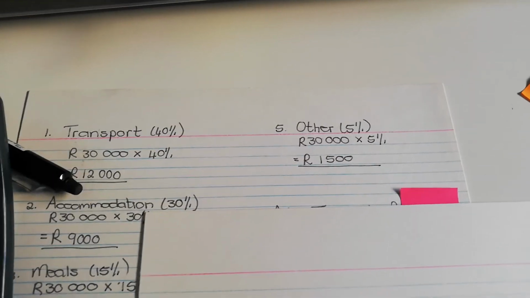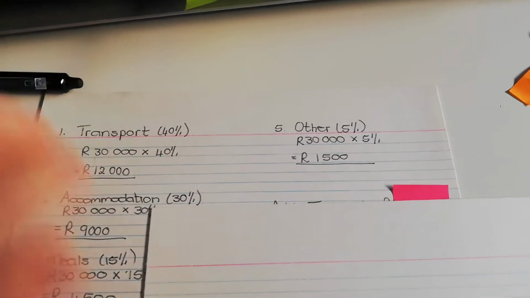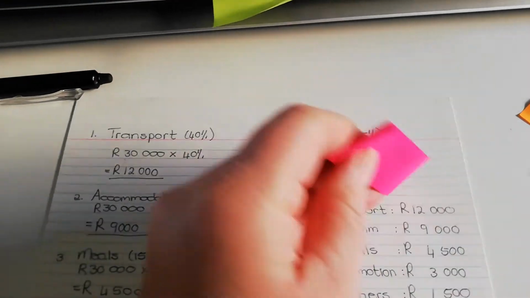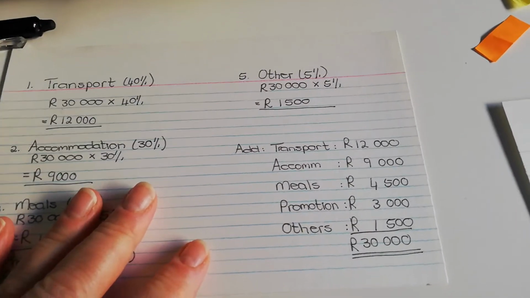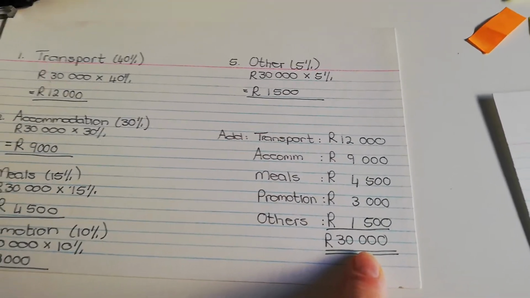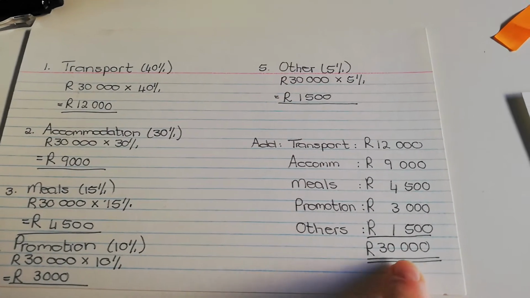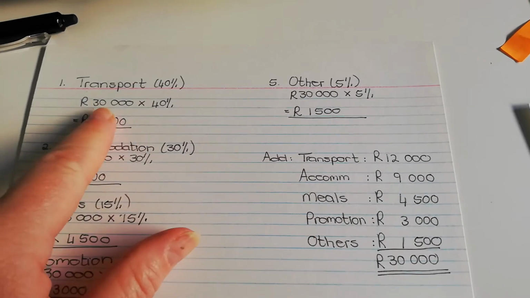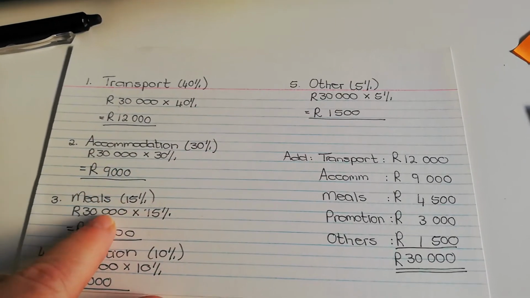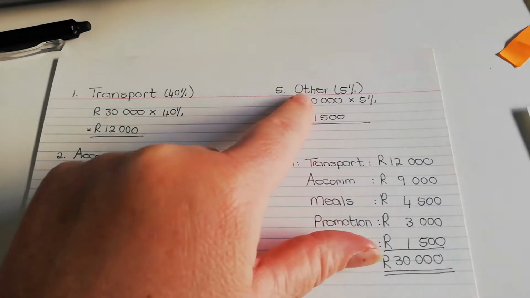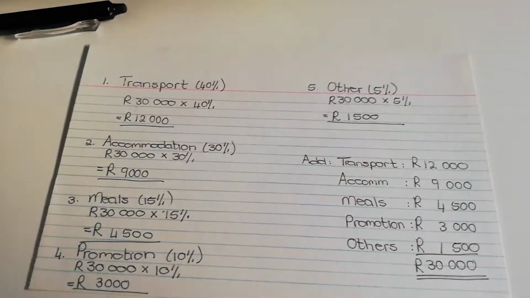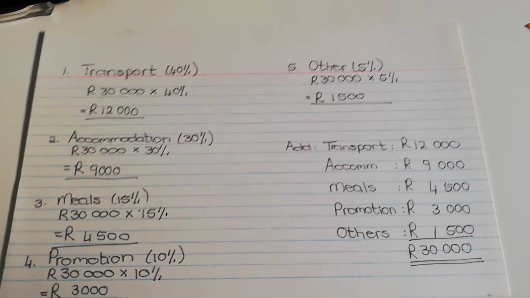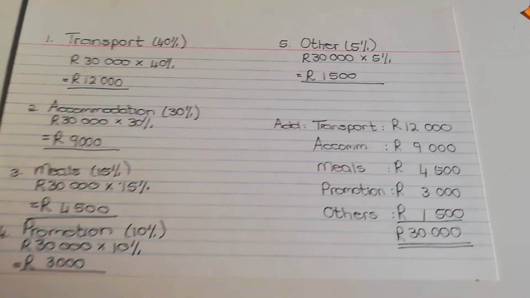It's 1,500. Now what you're going to do next, you're going to tally all the totals together. And can you see what happened here? If you tally everything together, you will get to the answer of 30,000, and that is what each step starts off with. Then you know you are 100% correct, and your question and your answer is 100% correct.